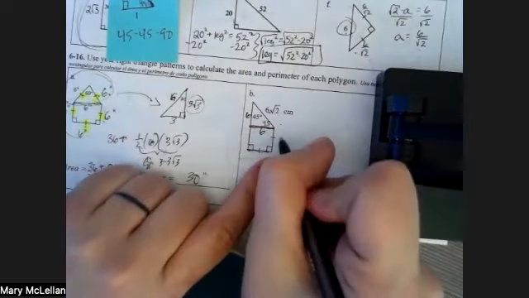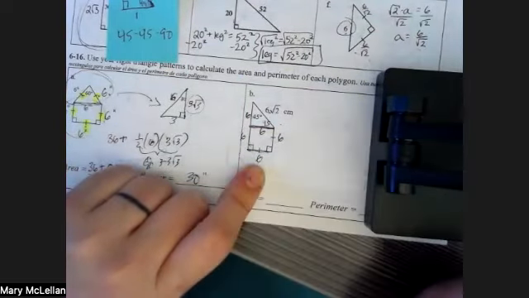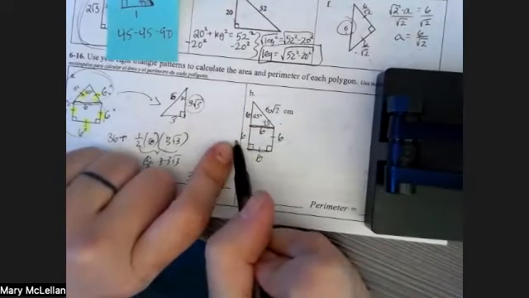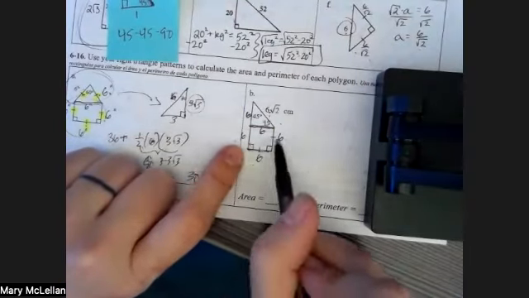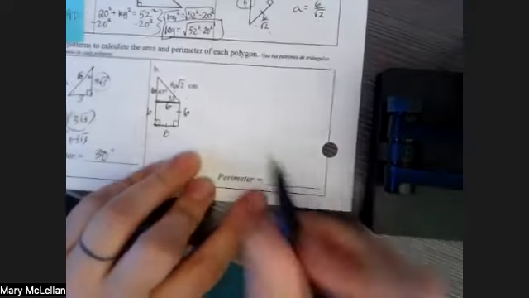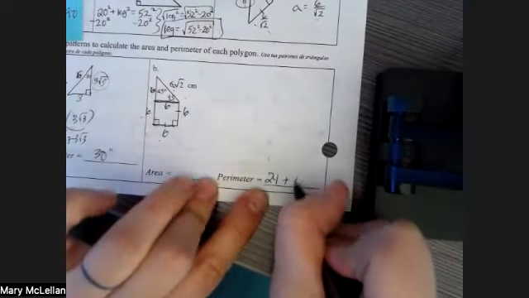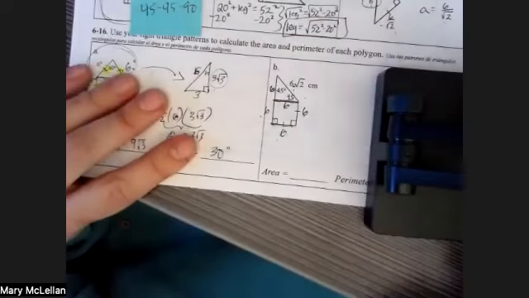The perimeter for this is going to be 6 plus 6 plus 6 plus 6 plus 6 root 2. So 6 times 4 is 24, and then plus 6 root 2. That's the best I can do without a calculator, and we're not using calculators in this chapter.